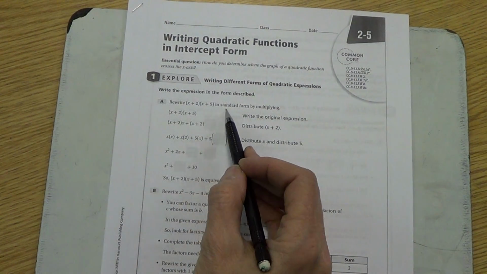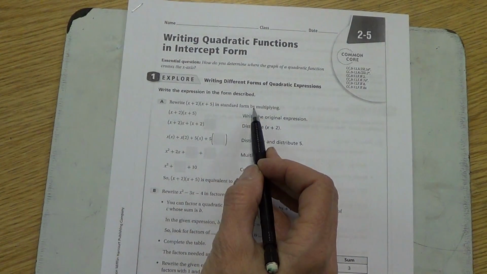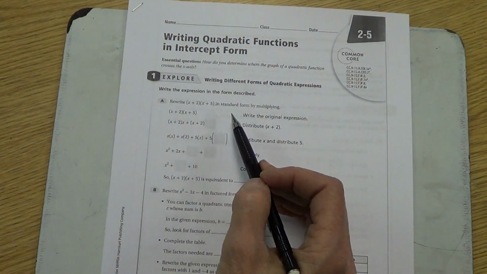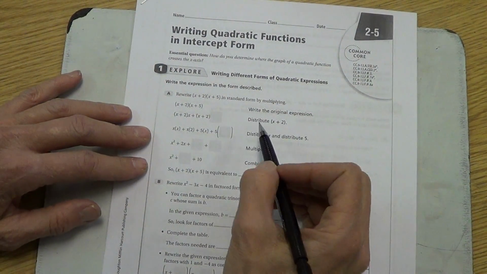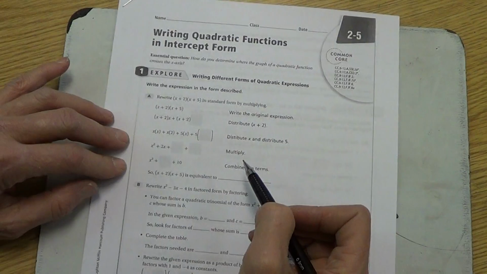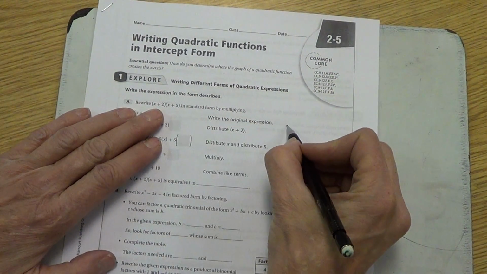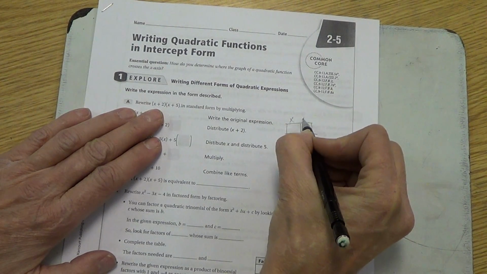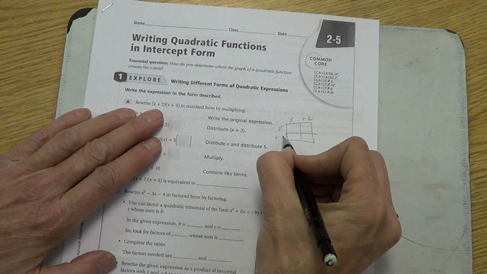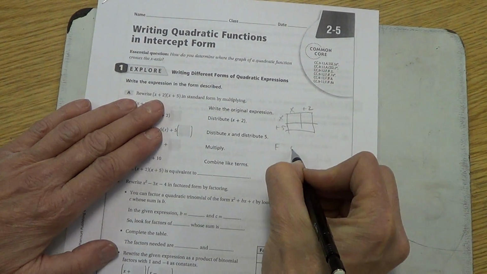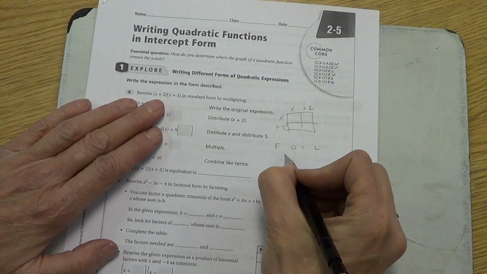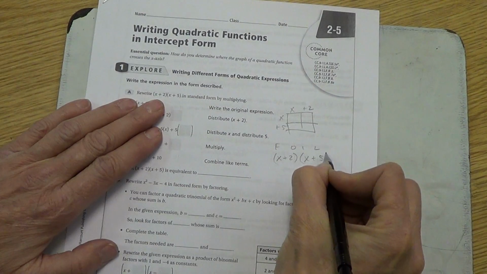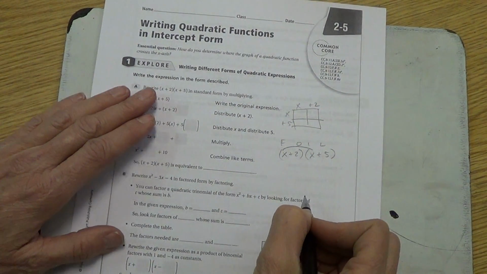Rewrite our intercept form in standard form by multiplying. Okay, so they're going from intercept form to standard form is all that they're doing. I would just recommend, rather than fill in their blanks, that you come over here and just FOIL or box, whichever you prefer. So if you do box, you would have x plus 2, x plus 5. If you do FOIL, just write out FOIL, and you can go through your steps, x plus 2, x plus 5, and you can draw your lines and multiply.